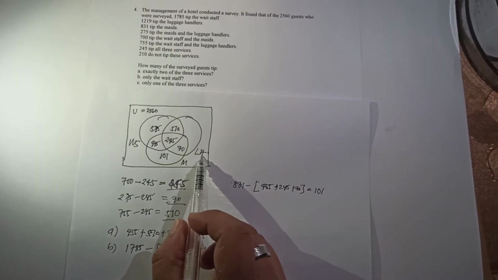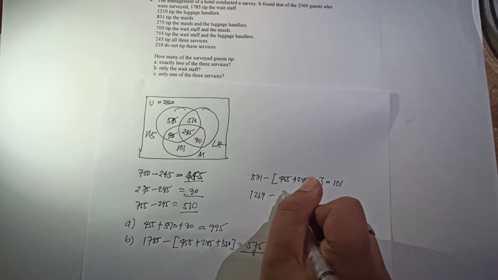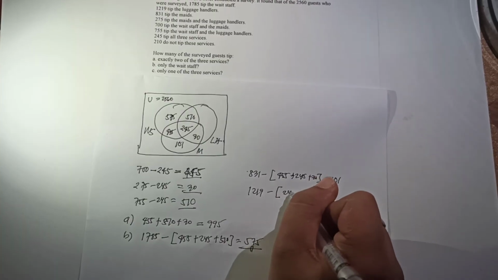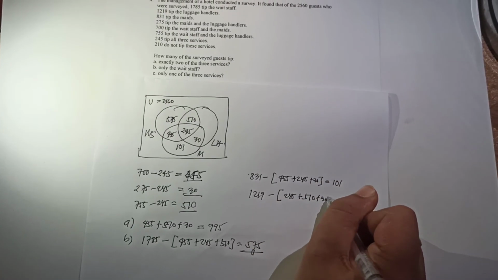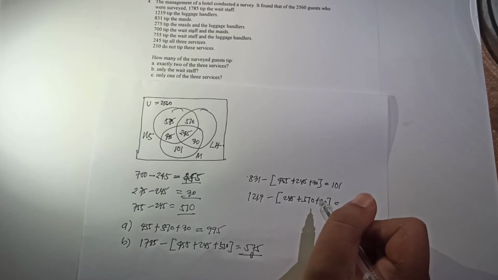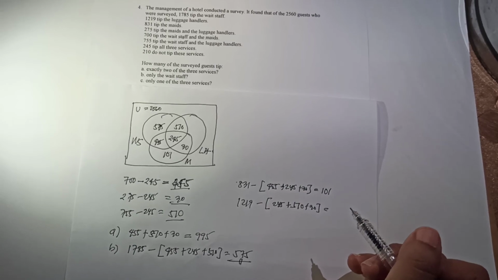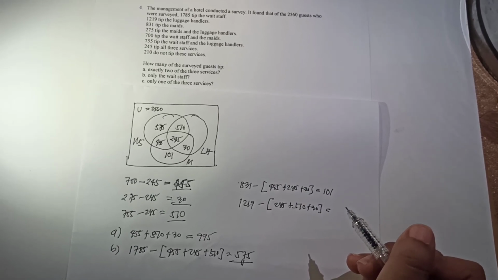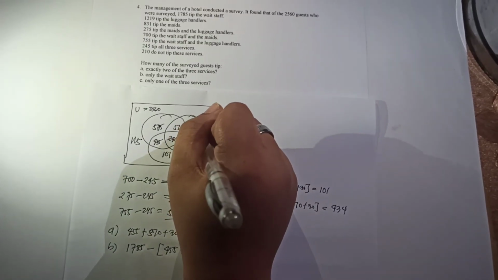For the luggage handler, we have luggage handler is 1,219 based on the problem. So minus 245 plus 510 plus 30. The result of this one is 1,219 minus 510, 245, 510 plus 30, that is equal to 434. So we have here 434.